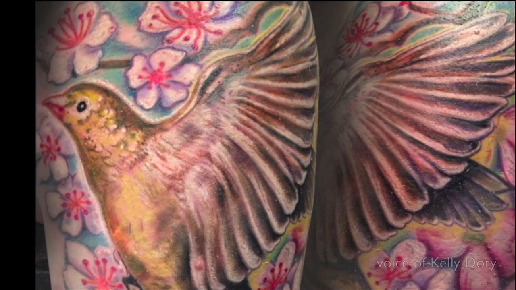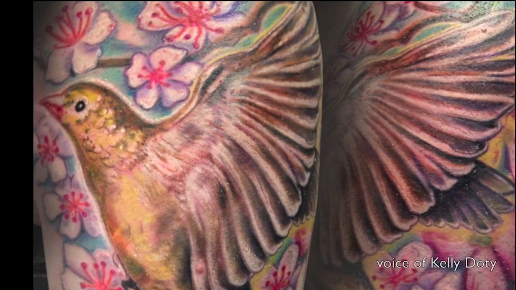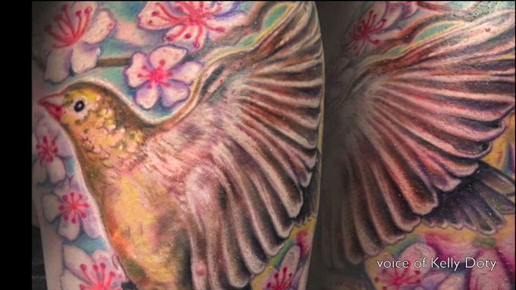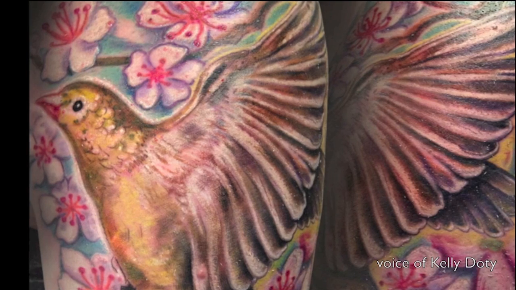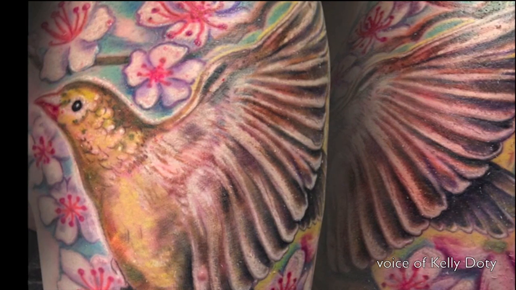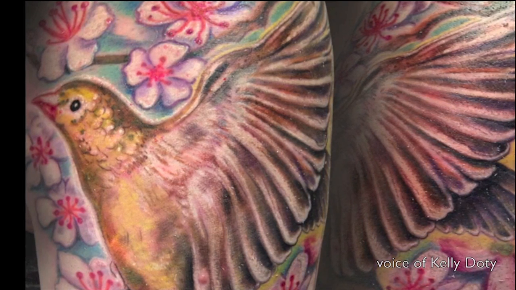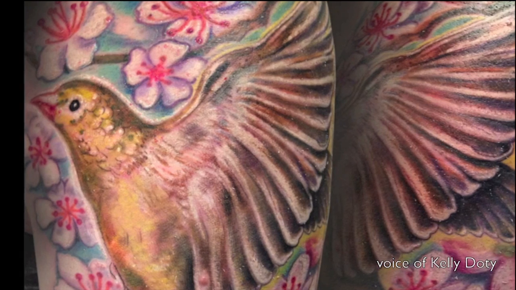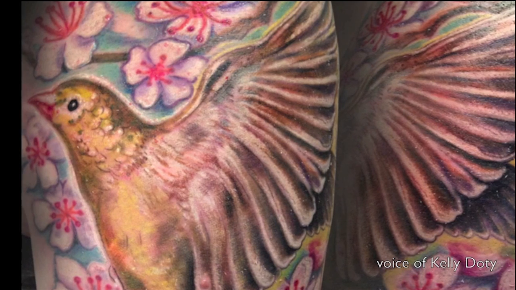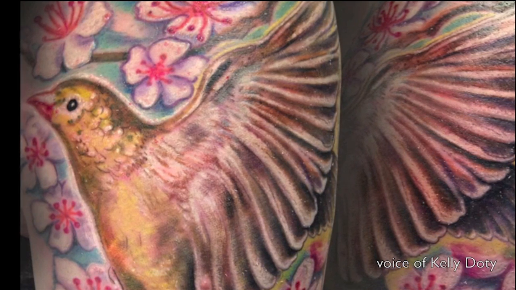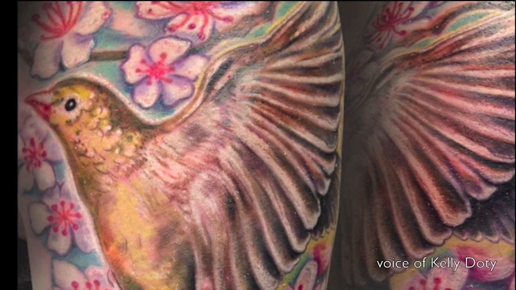Mm-hmm. Yeah, but I think the background really is effective. I'm totally comfortable with pretty much all aspects of the background, because as the tattoo ages, the background's almost going to become even stronger for the whole piece, where colors will become softer and fuzzier just by natural aging, and it's going to push the bird even more towards the viewer.